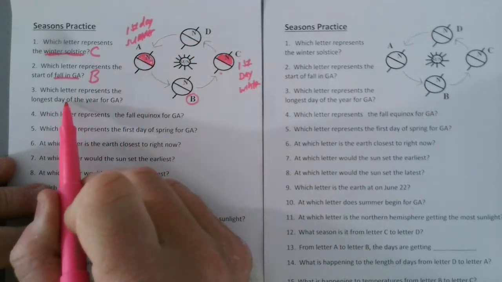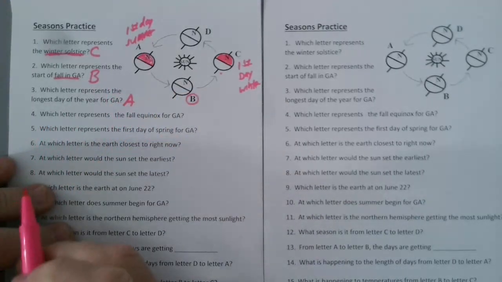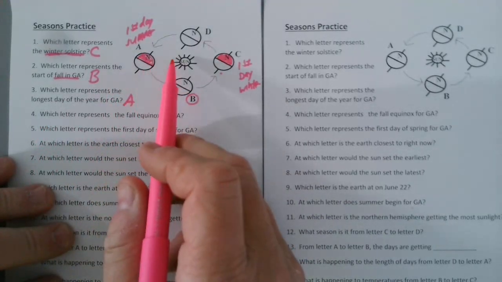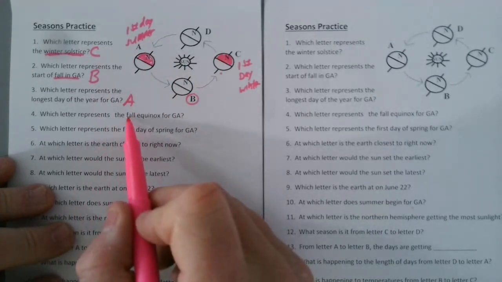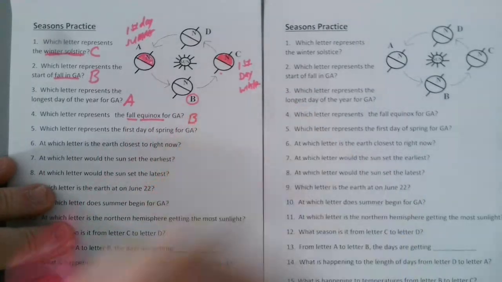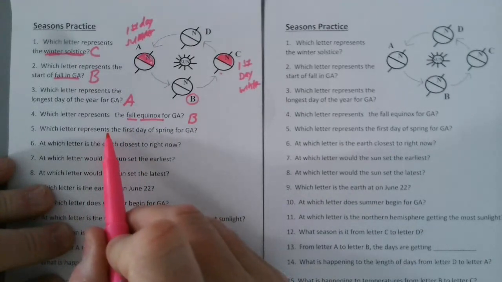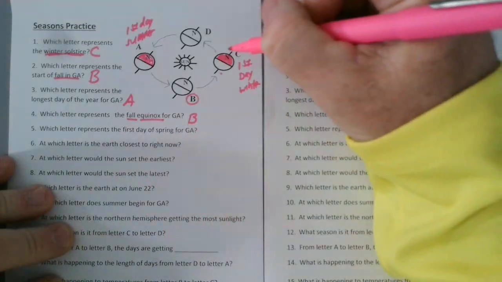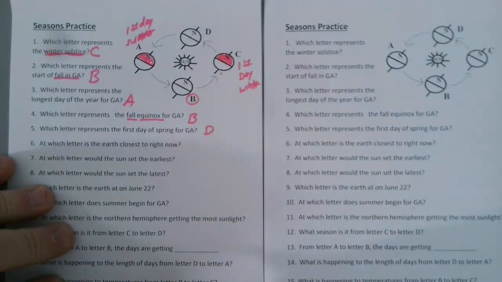So which letter represents the longest day of the year for Georgia? That's going to be A. That's the day that we are tilted most towards the sun, our summer solstice, the first day of summer. The fall equinox. That is going to be just a fancy way to say B. The first day of fall is also called the fall equinox. Which letter represents the first day of spring? Well, spring starts after winter, so that must be D.